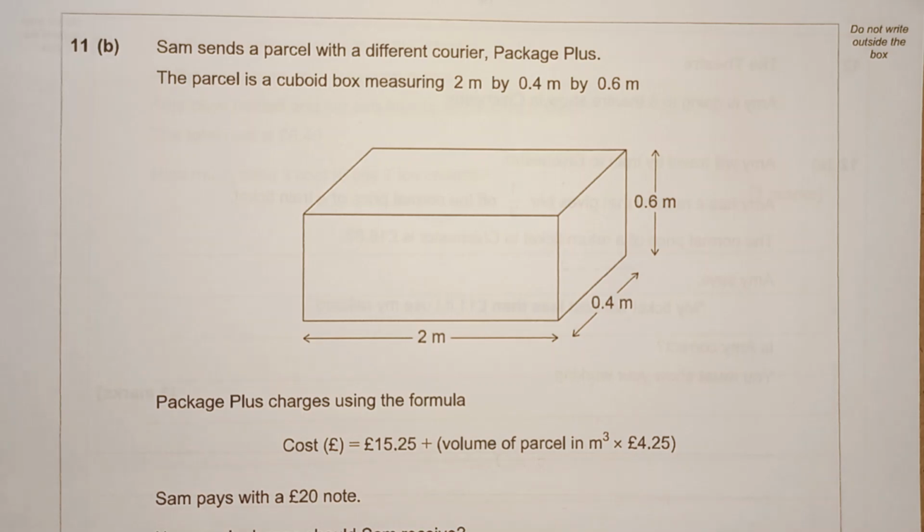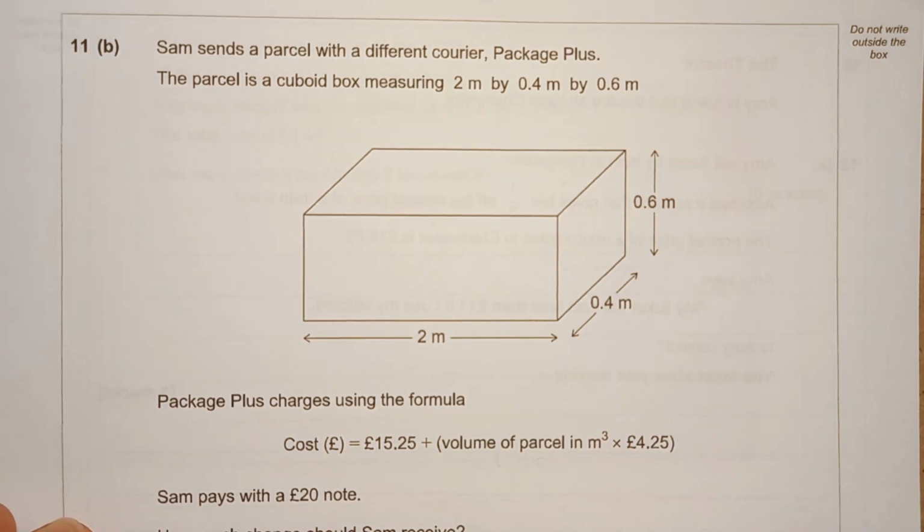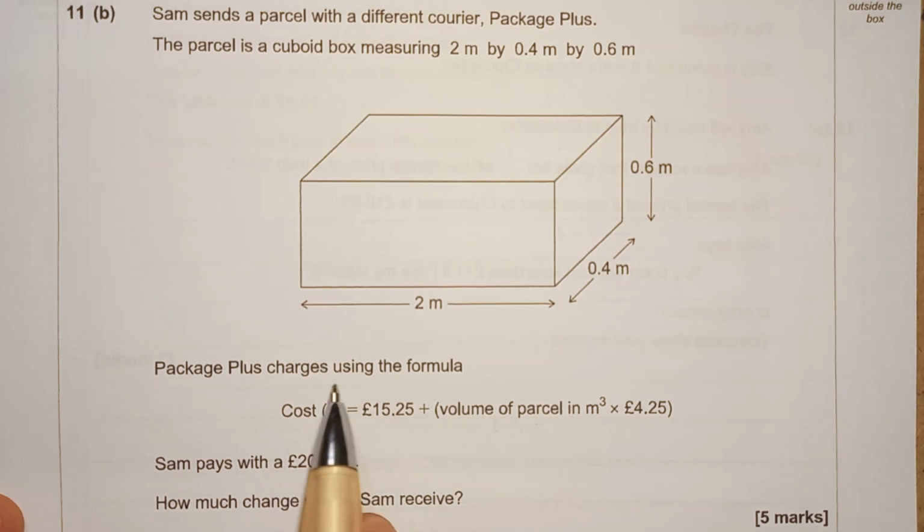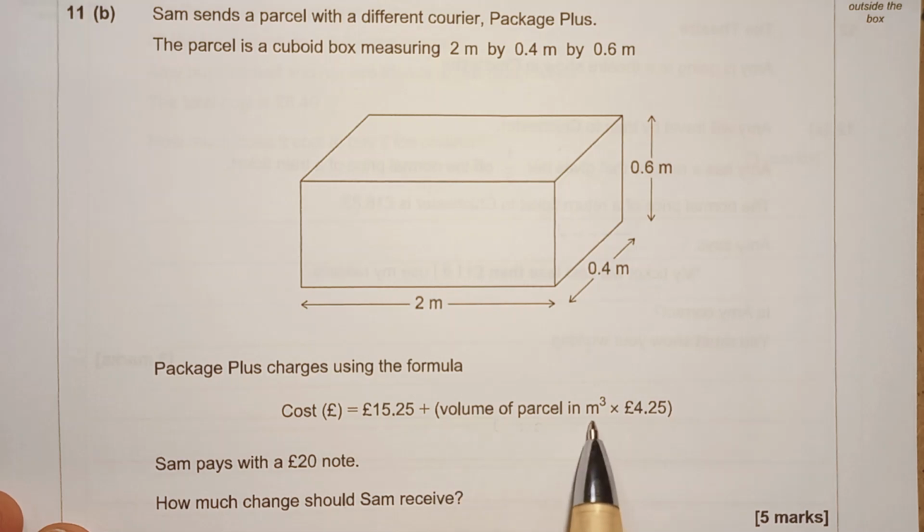11b. Sam sends a parcel with a different courier, Package Plus. The parcel is a cuboid measuring 2 meters by 0.4 meters by 0.6 meters. And here's a picture of it. Package Plus charges using the formula, and the cost is a fixed £15.25 plus the volume of the parcel in meters cubed times by £4.25. Sam pays with a £20 note. How much change should Sam receive?